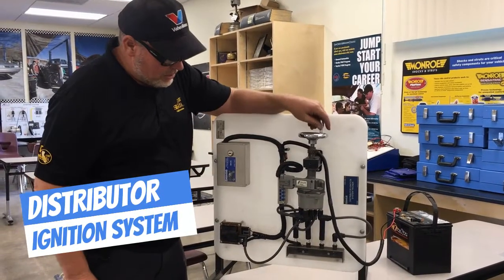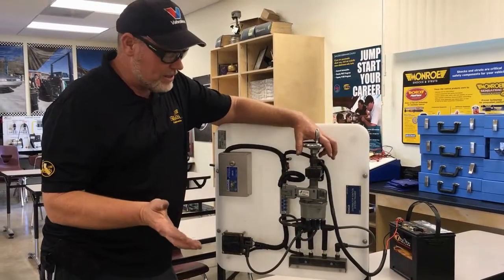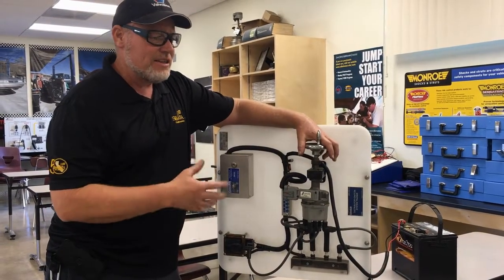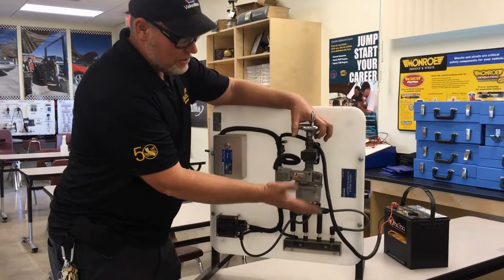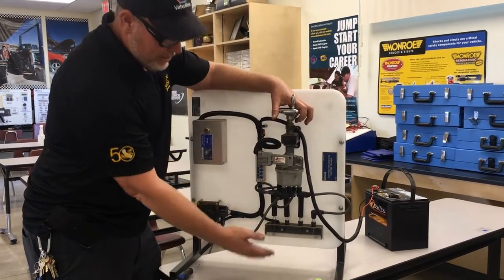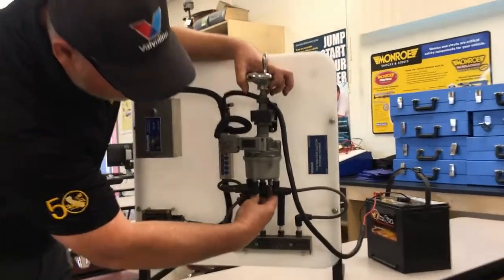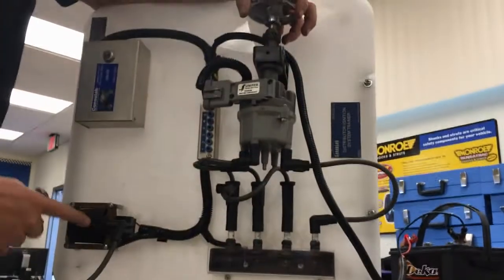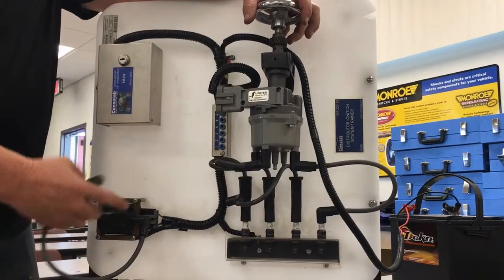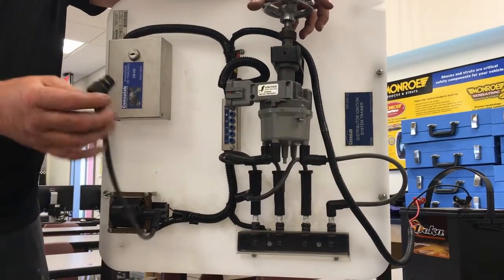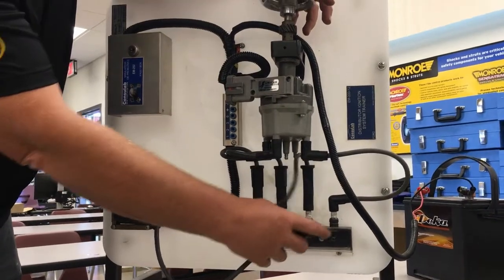Distributor cars have a distributor, but they're easy to identify. One of the things we need to understand is how to identify which system is on the car. On a distributor car you have plug wires, and the middle plug wire, the one that goes in the middle right here, goes all the way over to a single coil. All distributor cars run on a single coil, and the single coil is what generates the electricity that goes to each of your spark plugs.